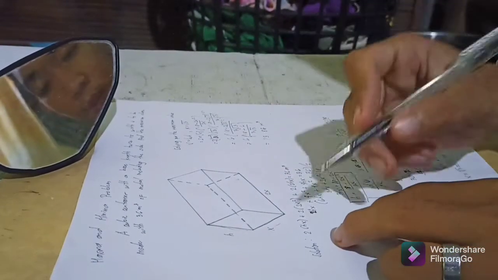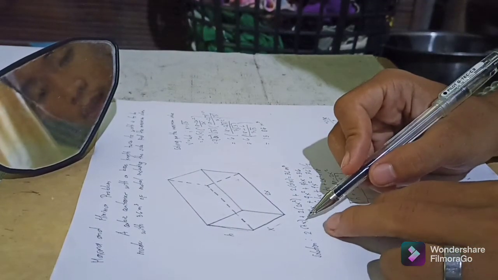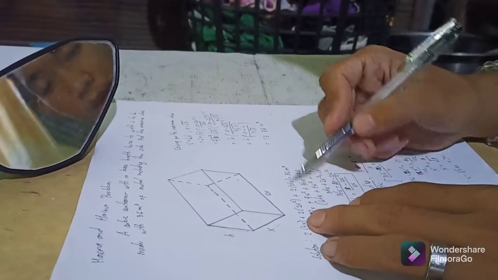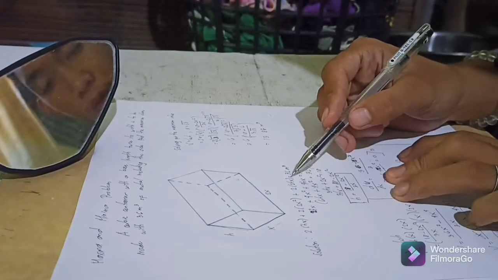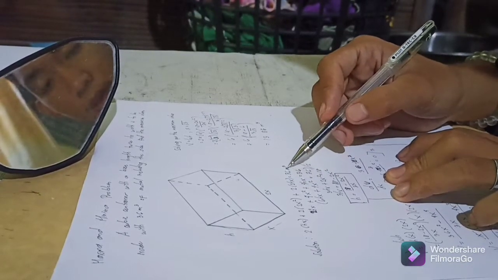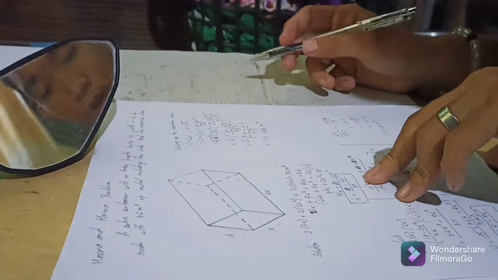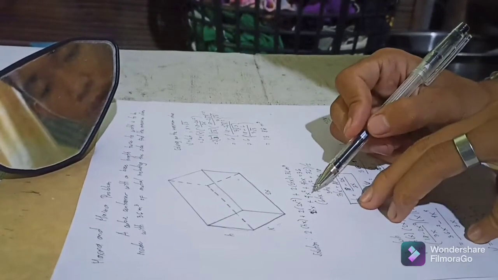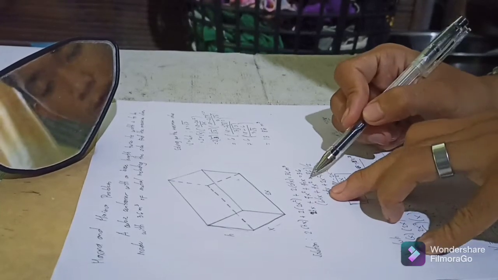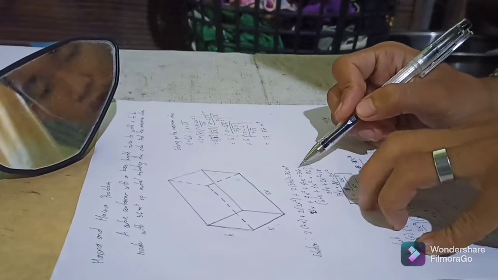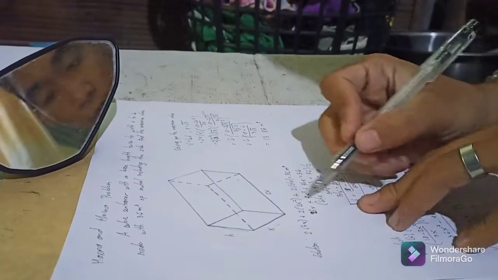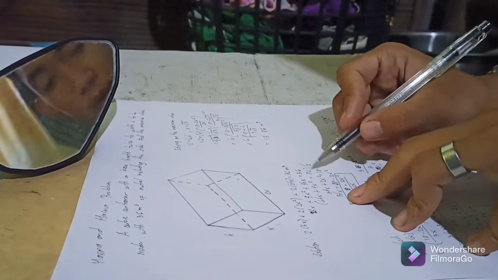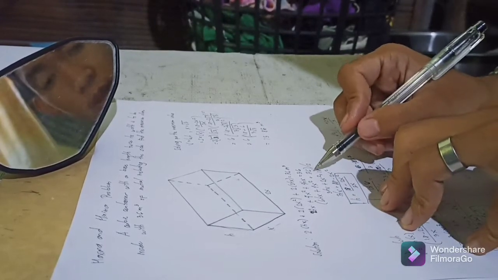So the solution: 2 times the quantity hx, plus 2 times the quantity 2x squared, plus 2 times the quantity 2hx, equals 36. So 2hx plus 4x squared plus 4hx equals 36, so 6hx plus 4x squared equals 36.